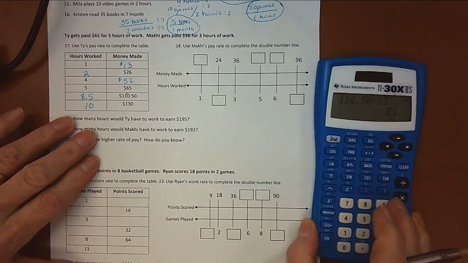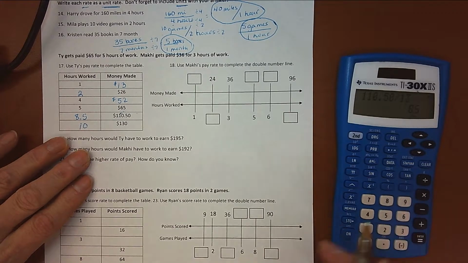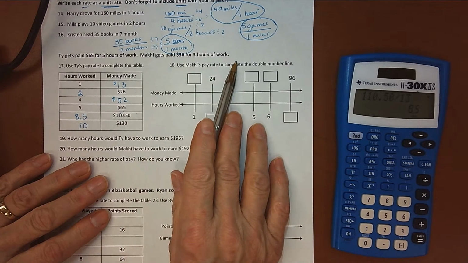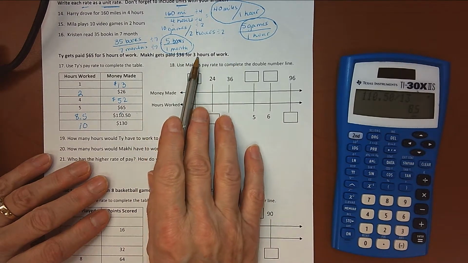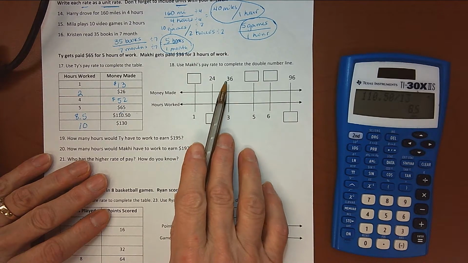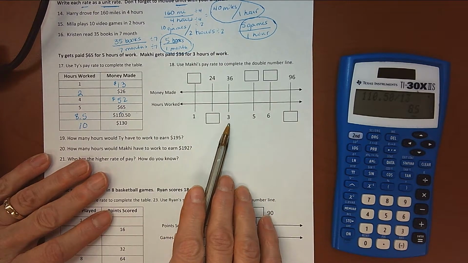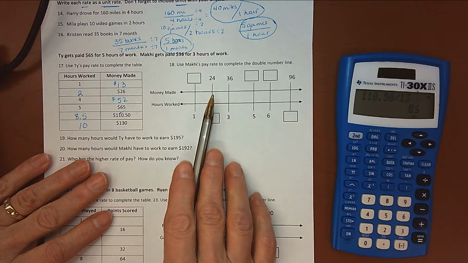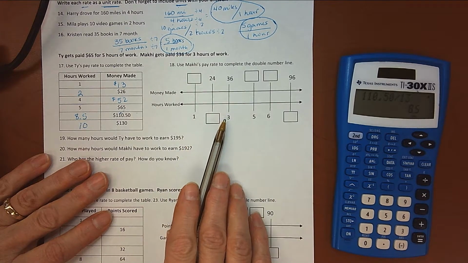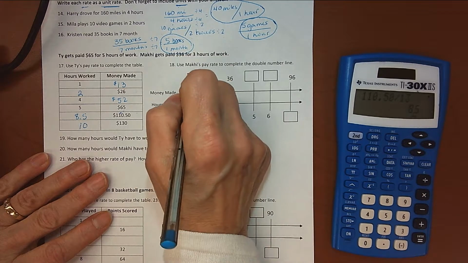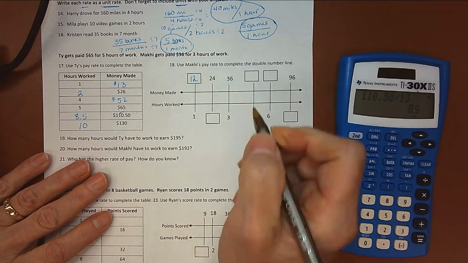Now I'm going to fill out my double number line for Maki. So Maki's pay rate is $36 for 3 hours. So they've got our $36 in 3 hours. The first thing I like to do is change that to my unit rate. If he gets $36 in 3 hours, I would take 36 and divide it by 3 to find out that I'll get $12 an hour.